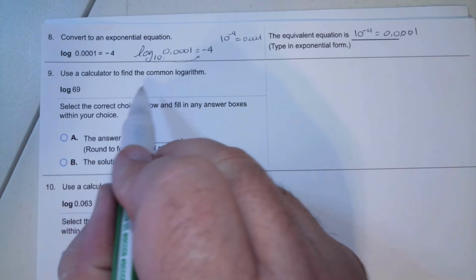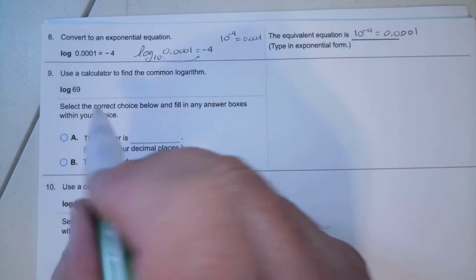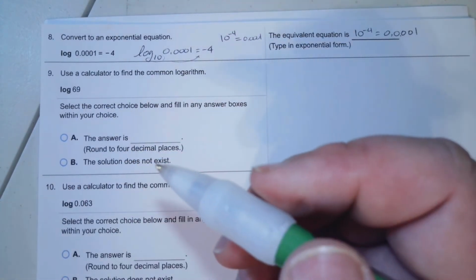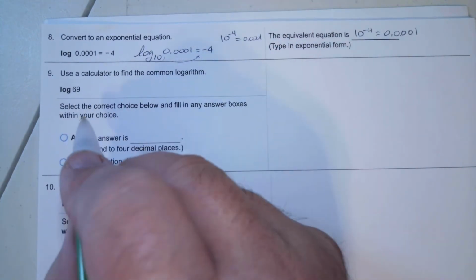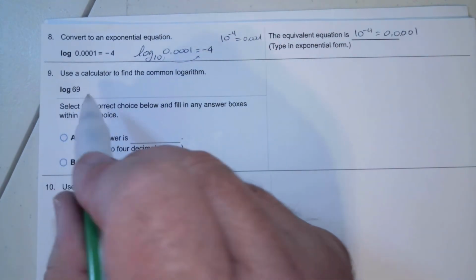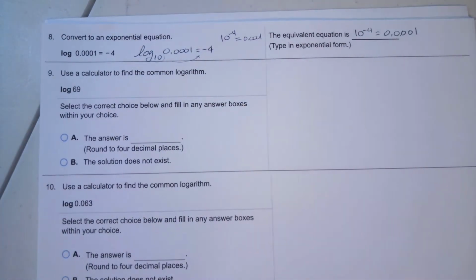Use a calculator to find the common log. This is one of the buttons in your calculator already. So just type in log 69, or 69 log, however your calculator operates. Let me show it to you on mine.